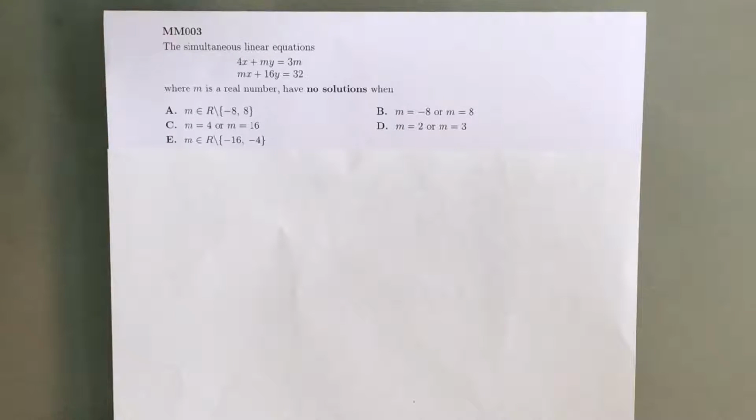Hey guys, this is question MM003 in the Maths Methods Sharpen Study Guide. How to solve a system of linear equations, simultaneous linear equations, for a value of m when there are no solutions. So this can look a little bit confusing to start with, but if you look at the cheat sheet section of the Sharpen book, you'll be able to see a detailed run through, and I'll do a video on a general solution for this sort of stuff as well.